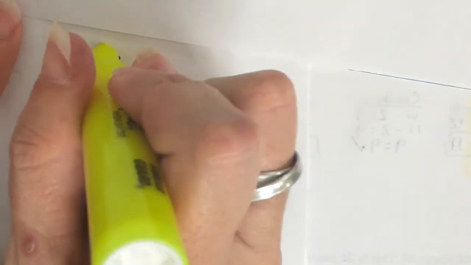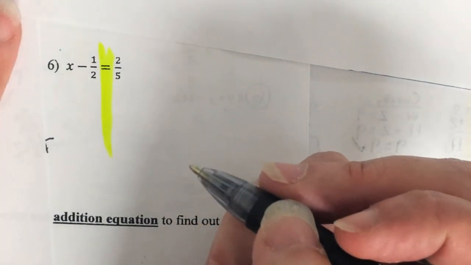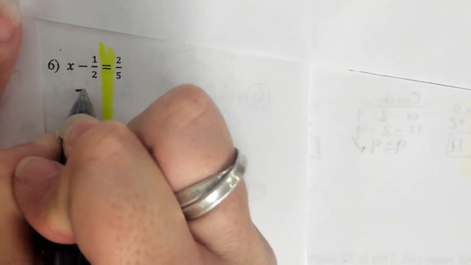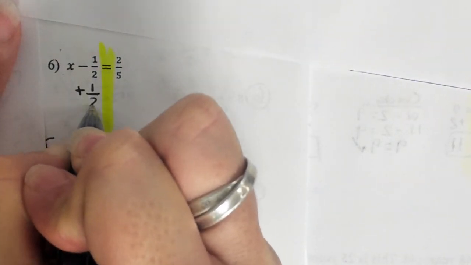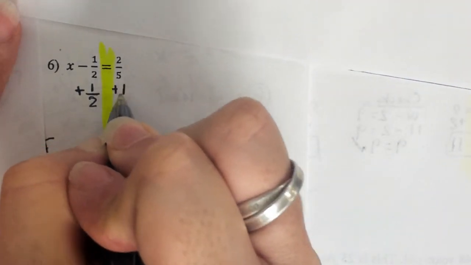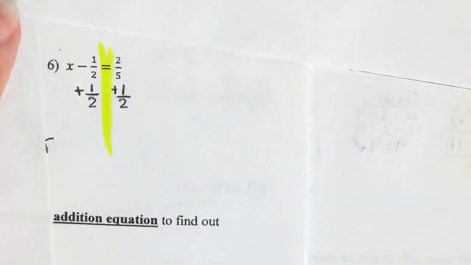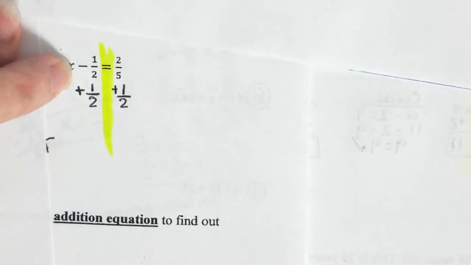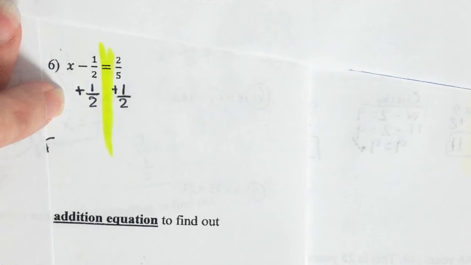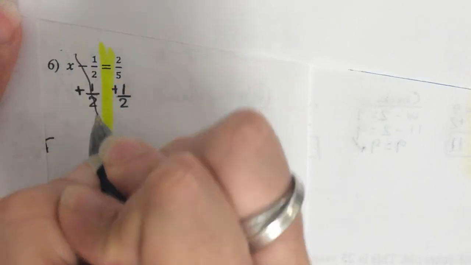What's my variable? X. What is with the X that I want to get rid of? A half. What kind of half? Negative. Negative a half. What's the opposite? Plus a half. So I'm just going to go right here and write plus 1/2. But what I do to one side, I got to do to the other. So if you owe me $50, but you give me $50, how much do you have left? 0. Okay, so this side is just my X.